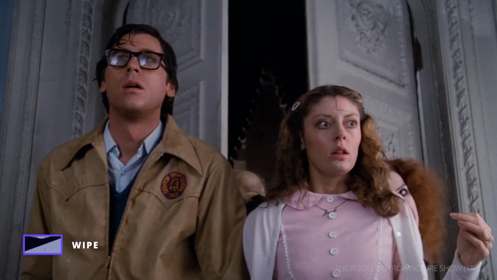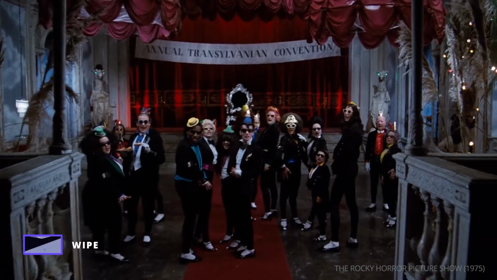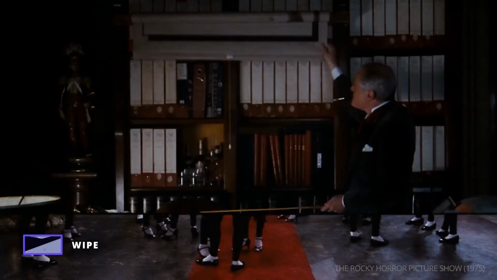A wild and expressive musical like the Rocky Horror Picture Show uses a variety of wipes that blend seamlessly into its campy aesthetic.